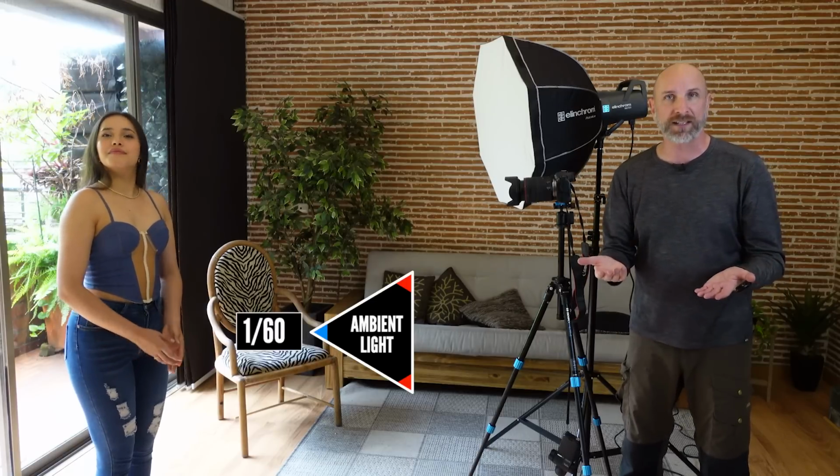Why 60th of a second? Well, I want to be able to change my ambient light exposure up or down, and so I know at 60th of a second I can go up to 125th or 250th of a second and change the background brighter or darker. And so I want to start sort of at a middle ground, so 60th of a second.